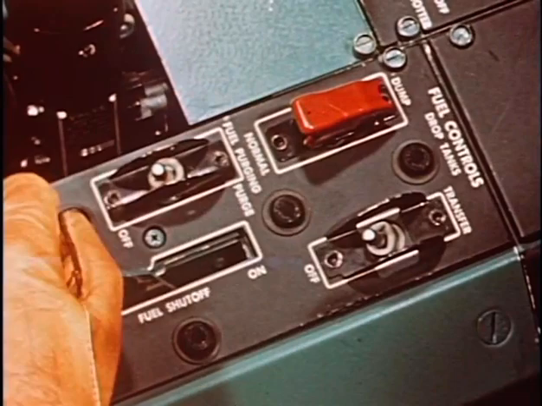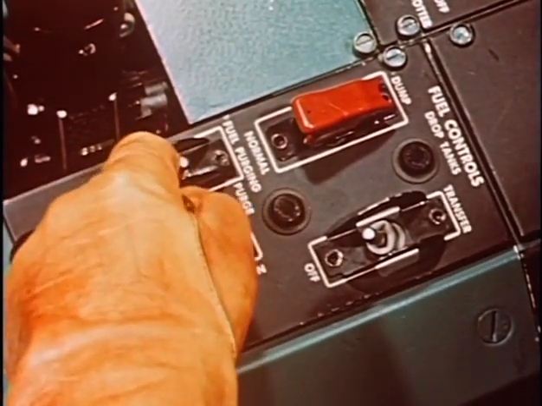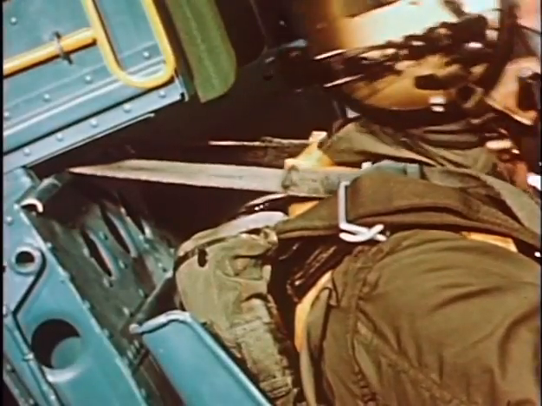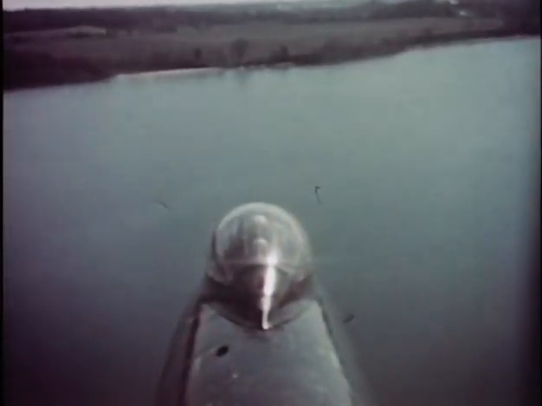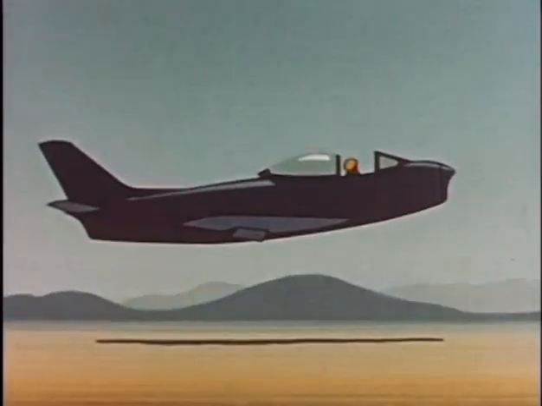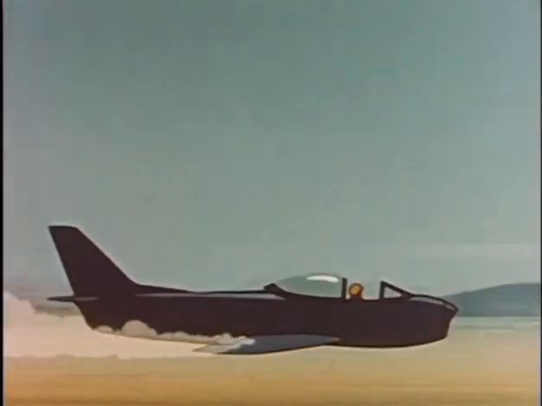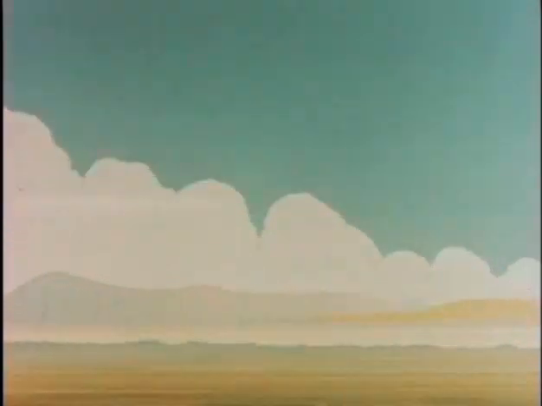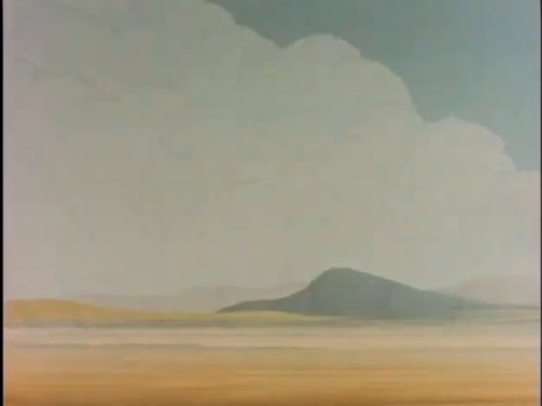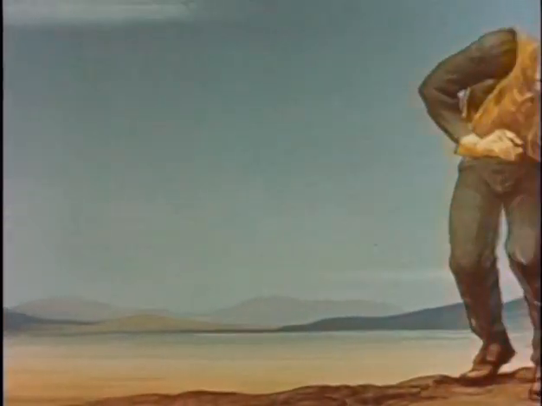Fuel shutoff lever off. Purge switch to purge. Check harness. Change course only to avoid obstacles. And land straight ahead. As soon as the airplane stops sliding, get out and away from it quickly.